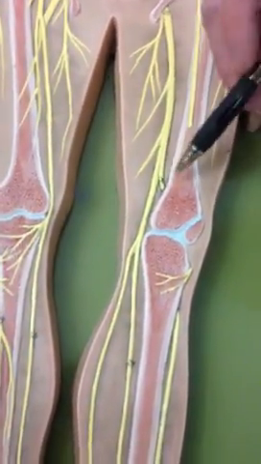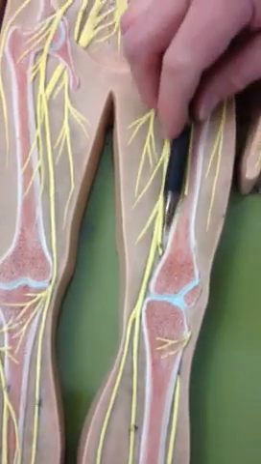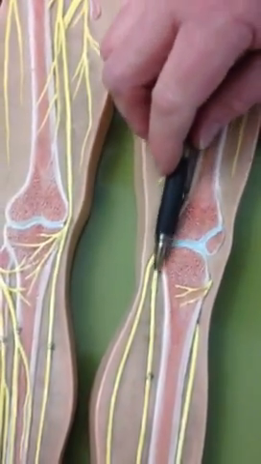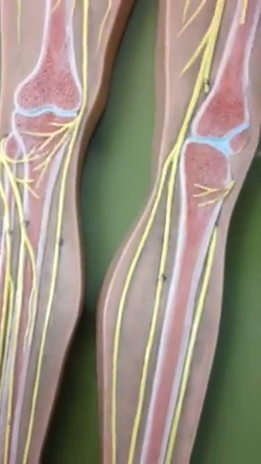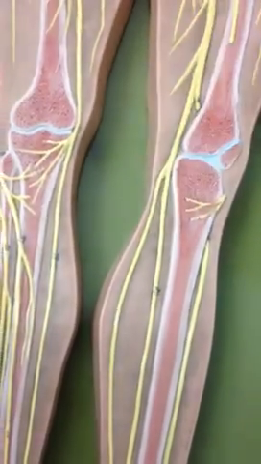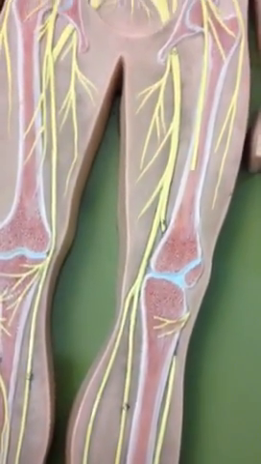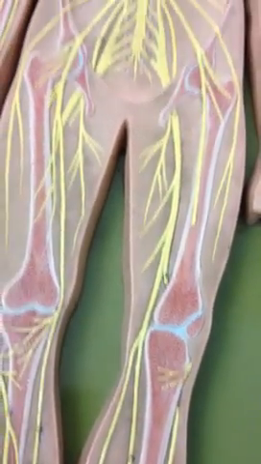That's going to be your common peroneal, and then the tibial branch is going to go straight down the backside, and both of these branch into a deep and superficial branch along the way and innervate down into the foot. Study.